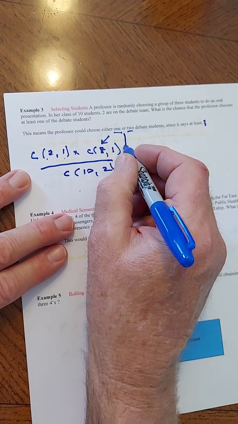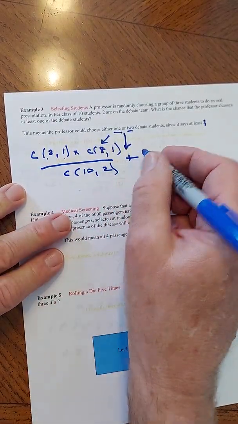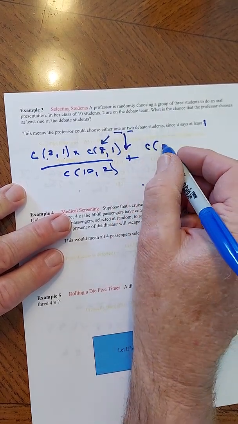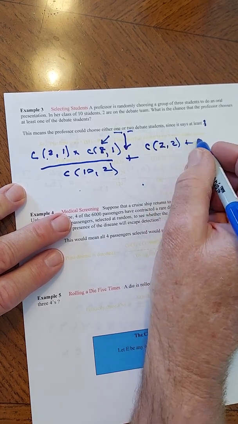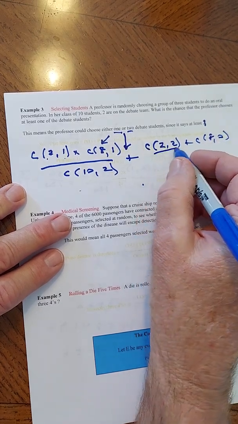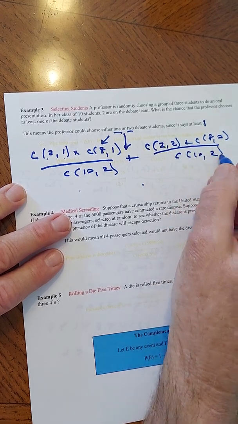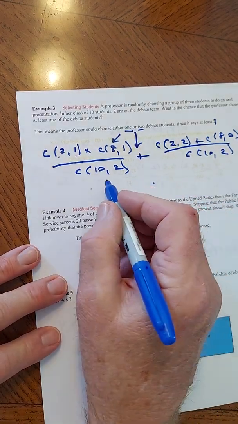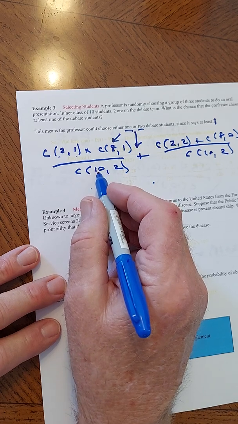Okay, or means add. So we're going to get a number here, then we're going to add it to over here. Now we're talking about 2 of them of the debate team. So there's 2 on the debate team. We want to pick both of them. And then out of the 8 that are not on the debate team, that would be 0. And on the bottom, that's a combination of 10 picking 2.